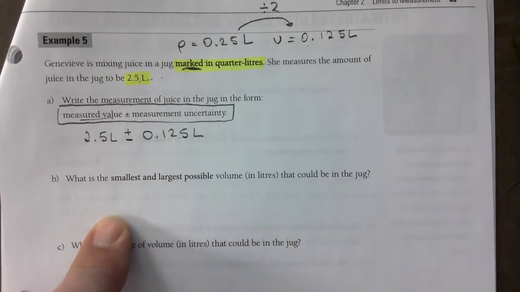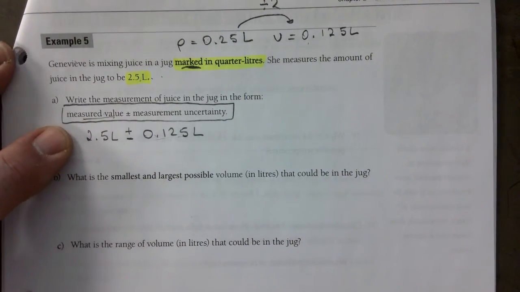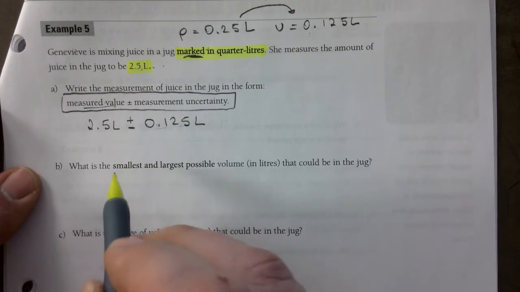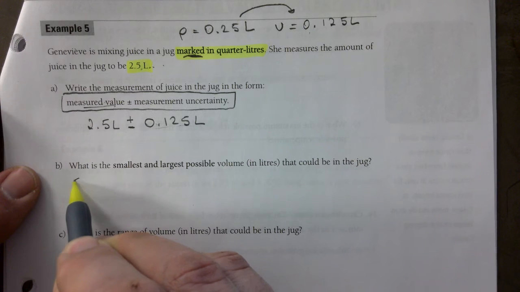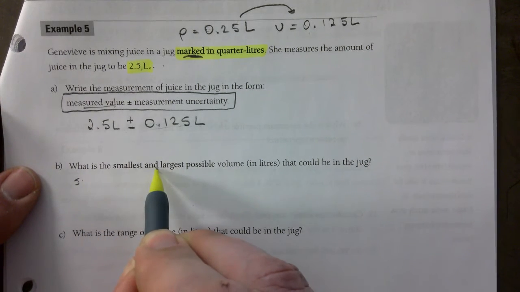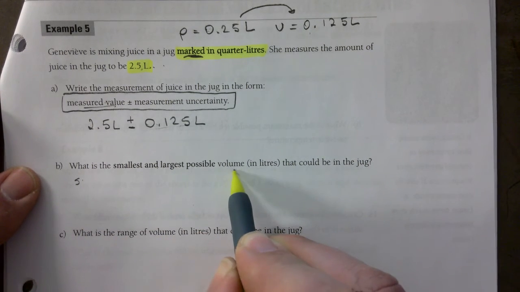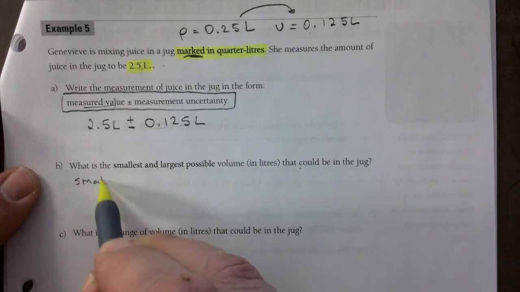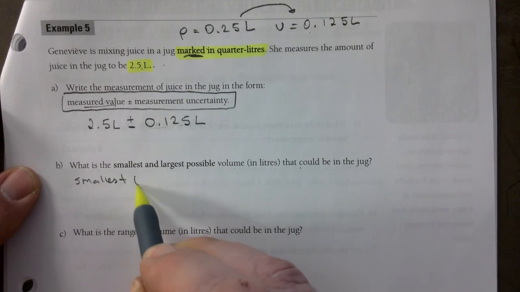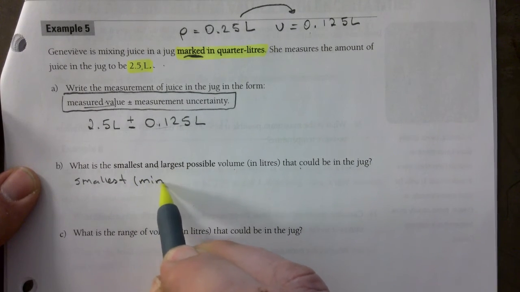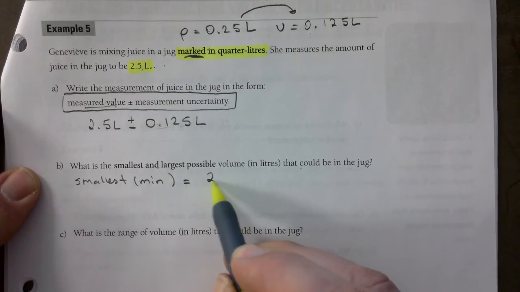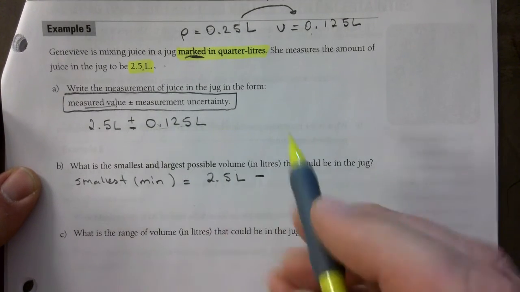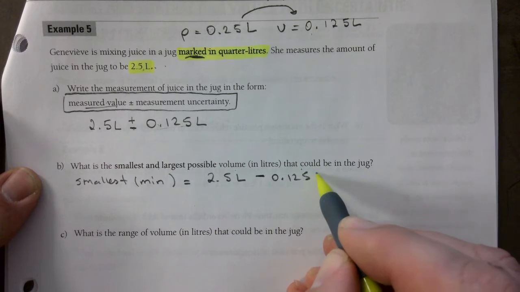So we're done there. And usually what will follow, this step may or may not be there, but basically they want to know what's the smallest and largest possible volume that could be in that jug. So smallest, that's what we call our minimum, is going to be 2.5 liters minus the 0.125 liter.